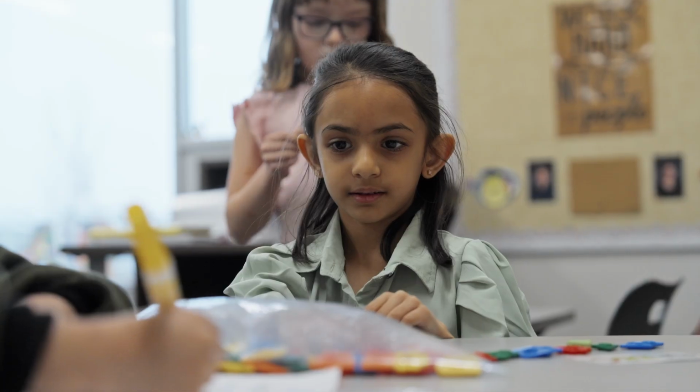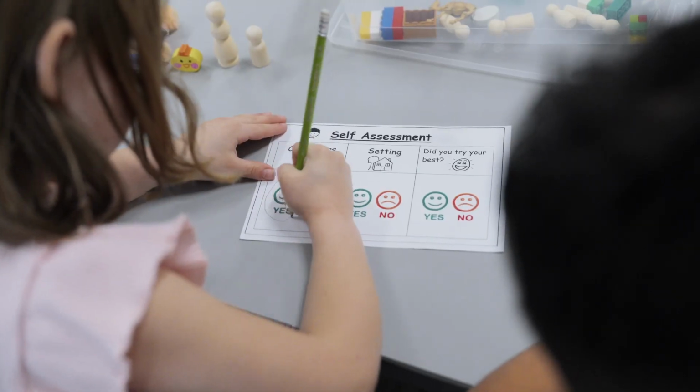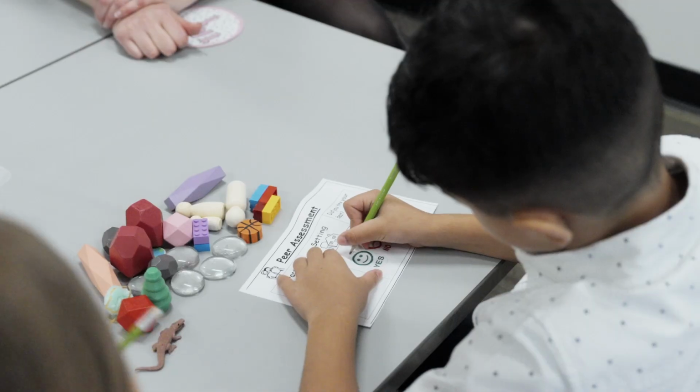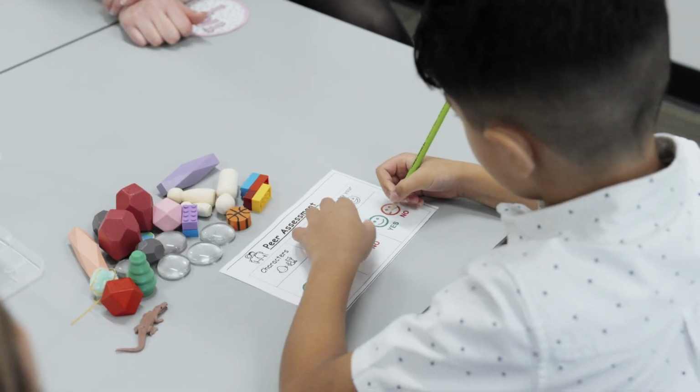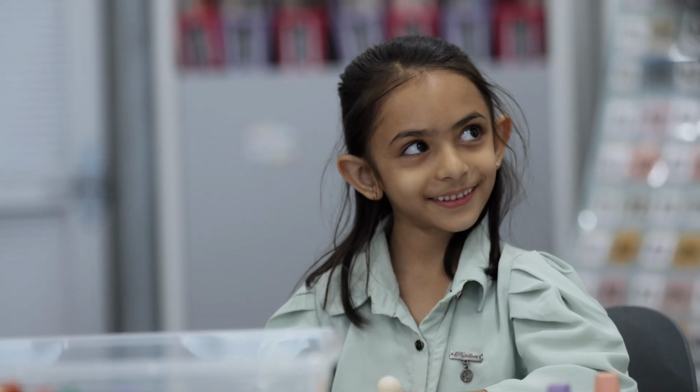I use a lot of visuals and check-ins. And so we'll color the happy, sad face. I'll have visuals discussing, in my story, did I show the characters, and they color in yes or no? Did I have a setting? They color in yes or no? Did I try my best? And then they can flip it over. Did my partner have characters? Did my partner have a setting? Did my partner try their best?